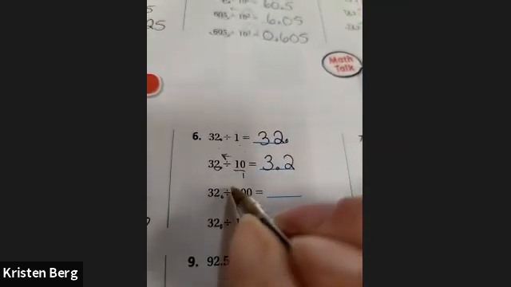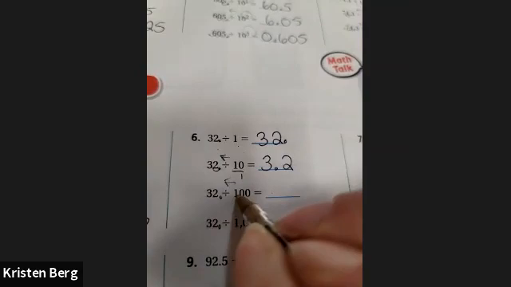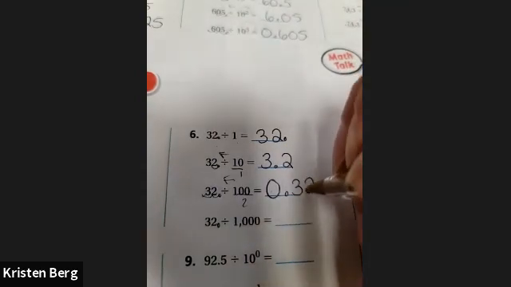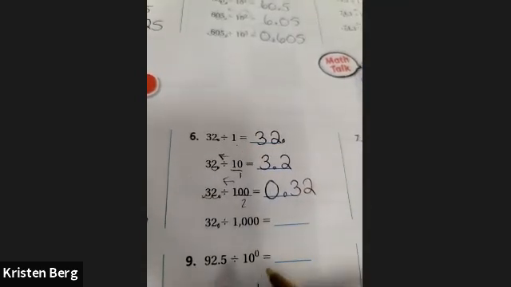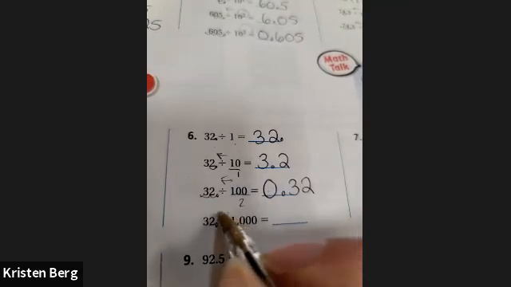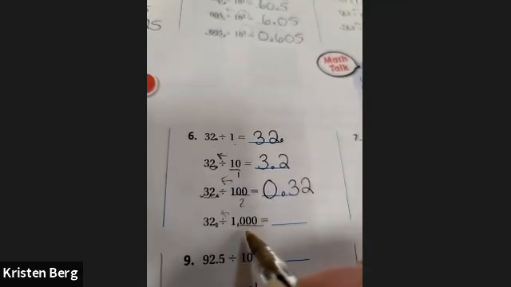Then this one, we are making it smaller. How many places? It is 2. So I'm going to move it in twice. So it would be 32/100.